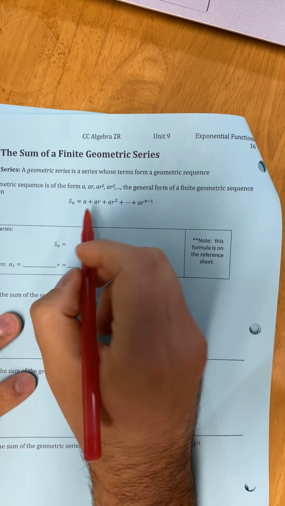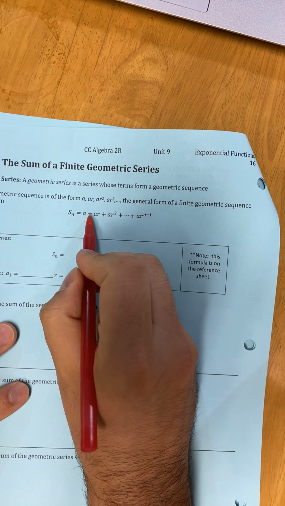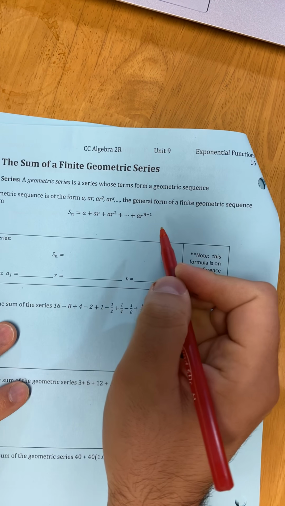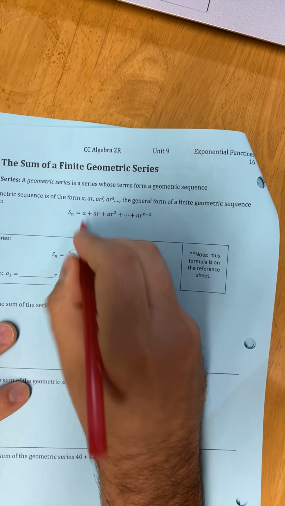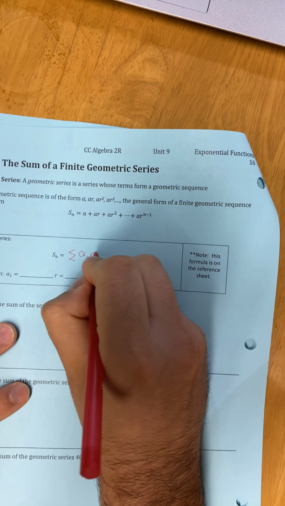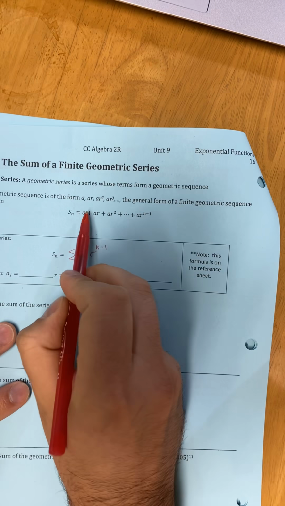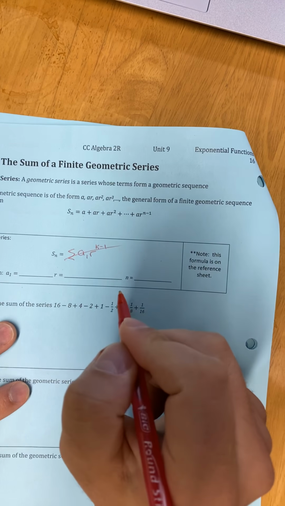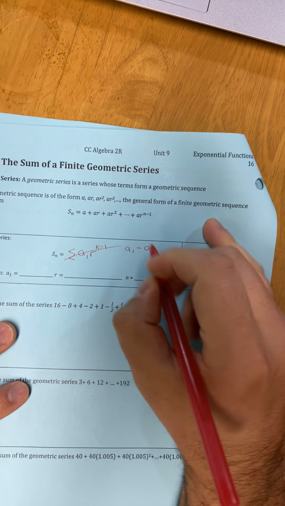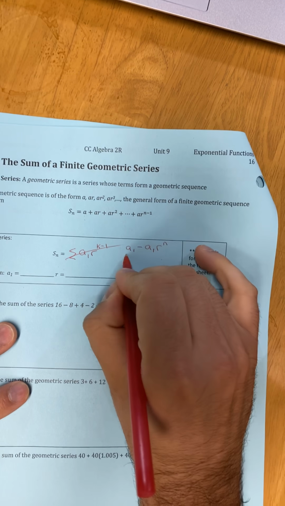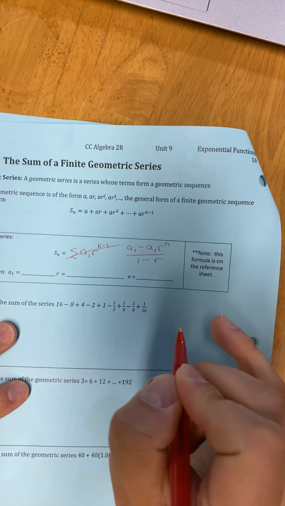Okay, so geometric series means you're adding these, because that's a geometric sequence. And it turns out that the formula is a1 r to the k minus 1, if you add all these up. But that's not how they write the formula. They say it's a1 minus a1 r to the n over 1 minus r.